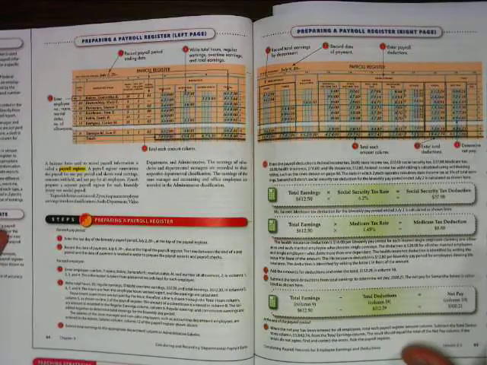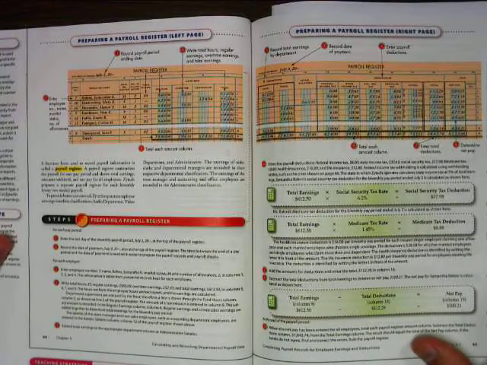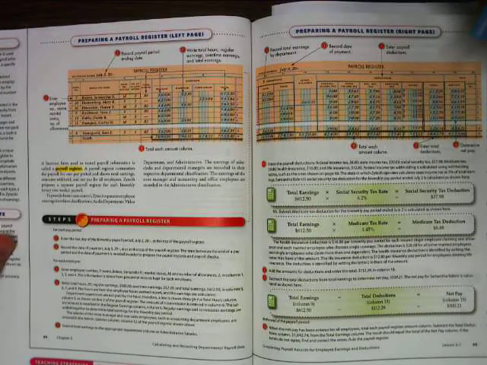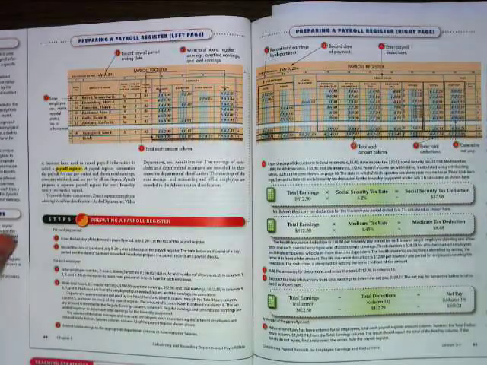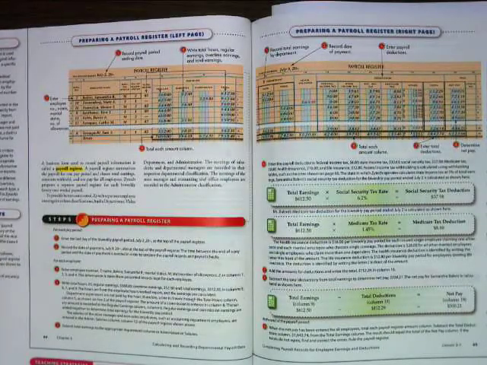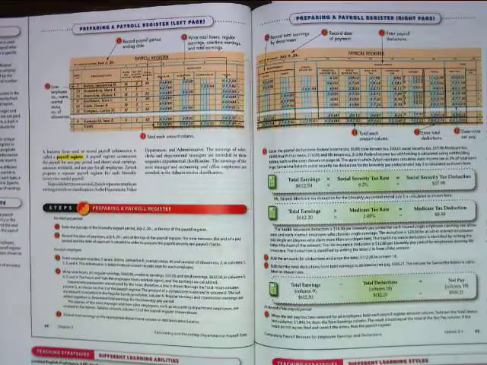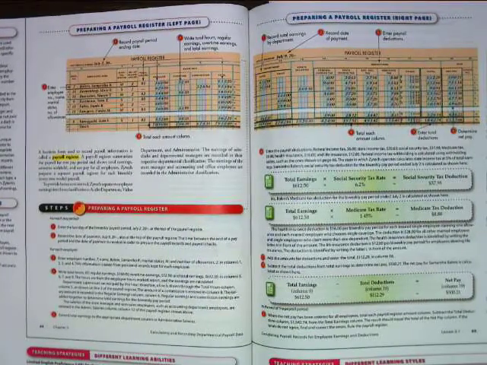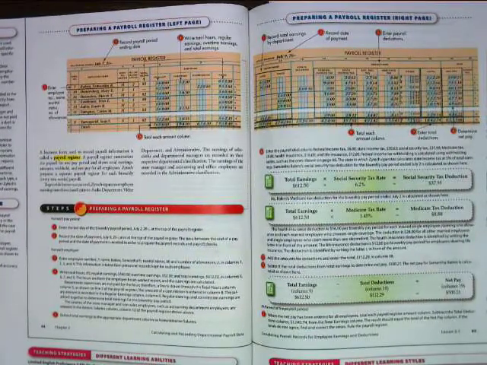Payroll register. It's kind of hard to see on here, but hopefully, let's turn the lamp on here. Might help a little bit. But you have your book in front of you as well, so this is just to walk you through. Payroll register is what we got here. It's a business form that's used to record payroll information. Okay, pretty straightforward. And you did see this last year as well.